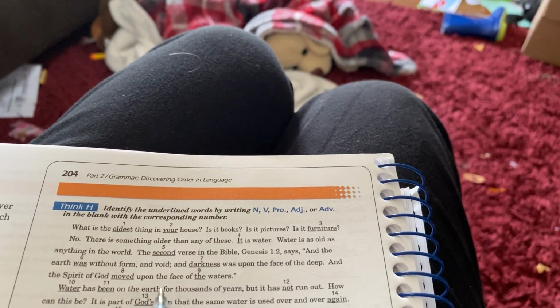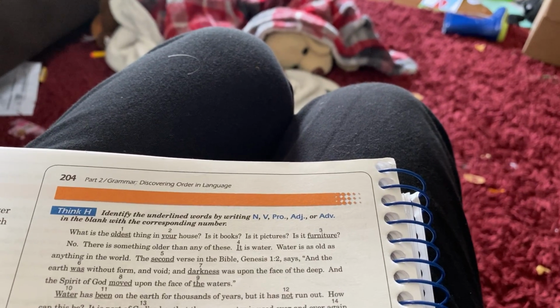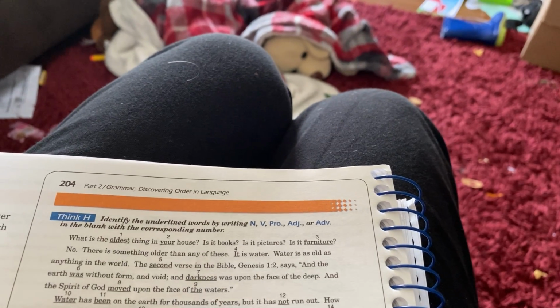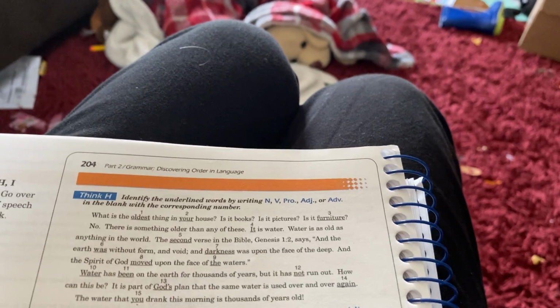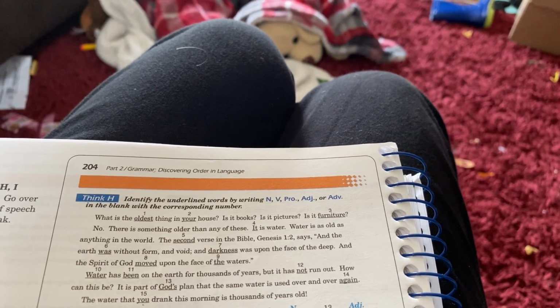Let's look at 7 together. And darkness was upon the face of the deep. Darkness is what? That's a subject. So that's a noun. So you put an N for that one. All right, I want you to read through the rest of that and go ahead and label 8 through 15.